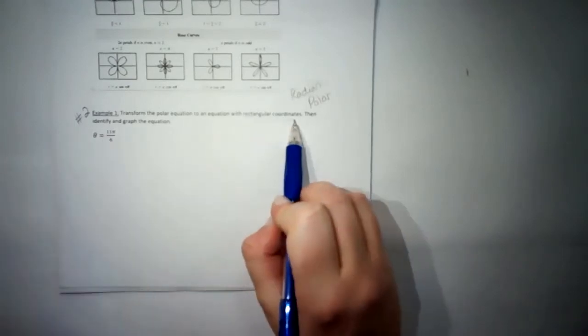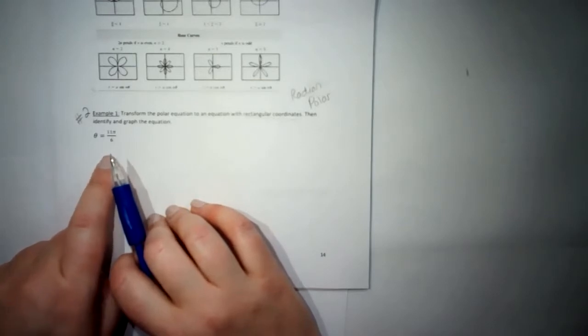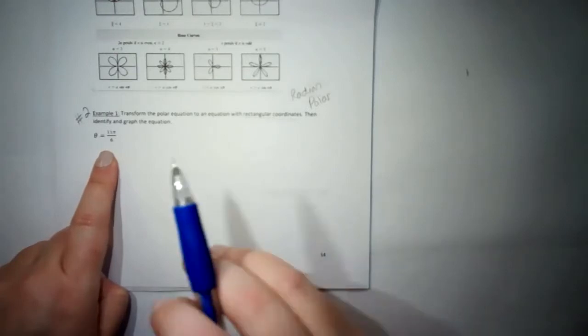So example 1, transform the polar equation to a rectangular equation. That's basically what it's saying. Then identify the graph and the equation. First of all, this doesn't even look like a polar equation. This just looks like I gave you a theta. Well, I did, but what you didn't know all semester is that anytime you were given an angle in rads, that was actually a polar equation of a line.